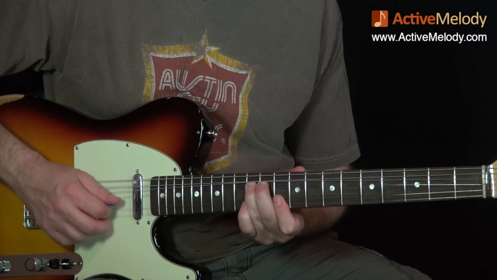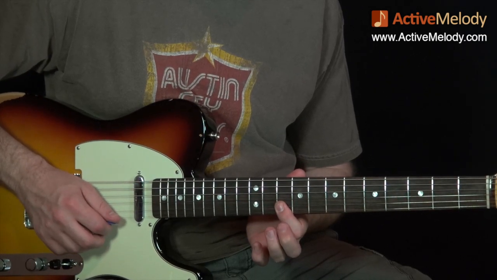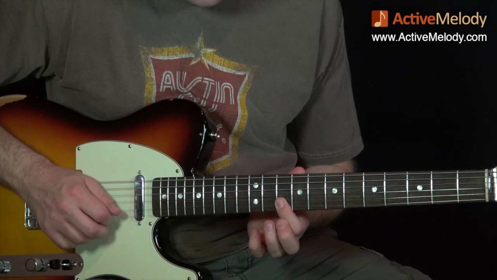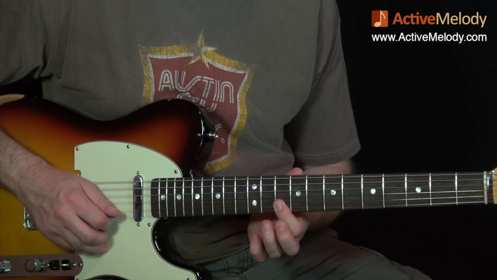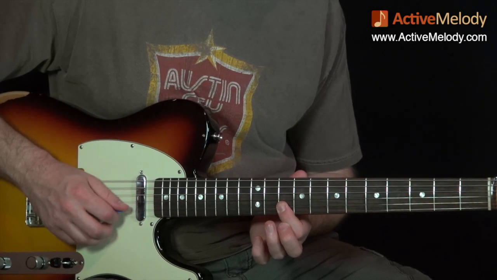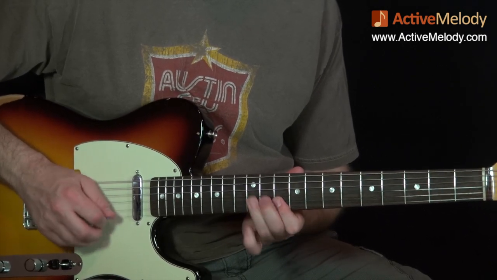So after you bend it, you come up here and play the 10th fret 2nd string. Then you play the 10th fret 1st string. Then back to the 10th fret 2nd string. So we have.